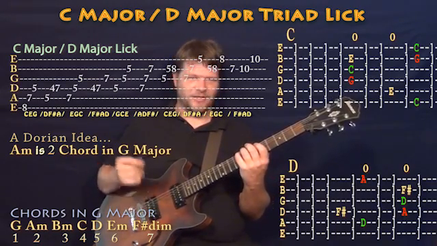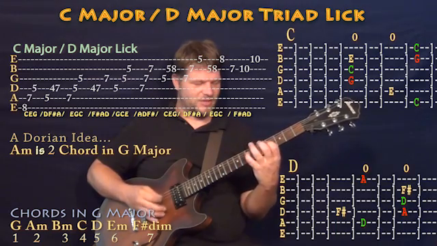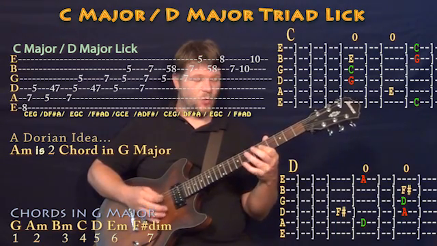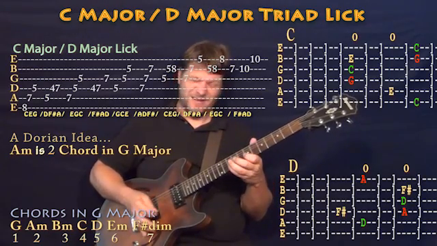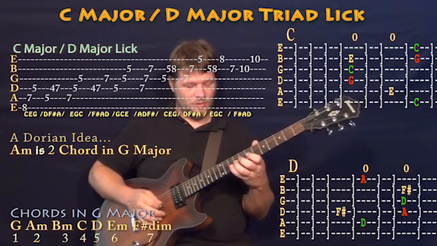Kind of stumbled upon that lick actually the other day listening through some of the lesson ideas, which can be a very cool idea to work over an A minor chord, or even mixing. Yeah, oh, and you could even keep that going, couldn't you?